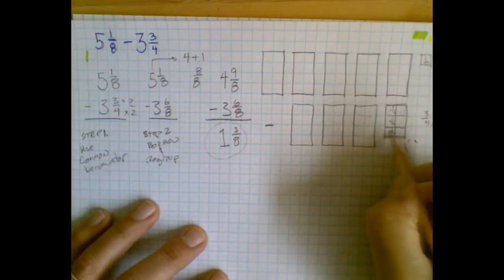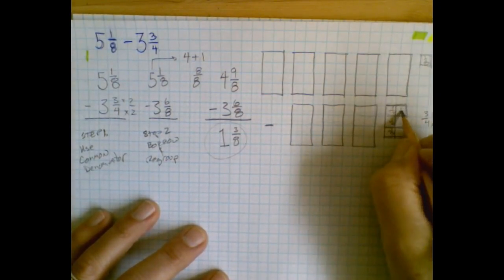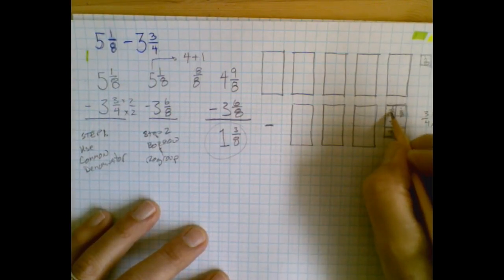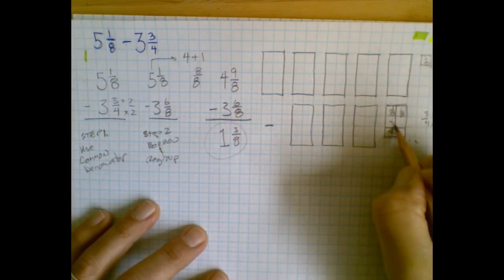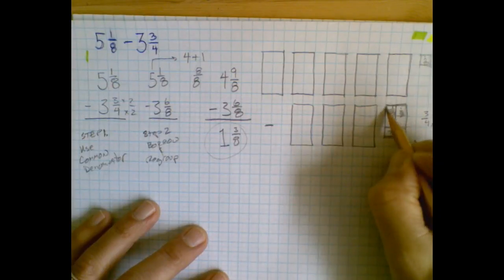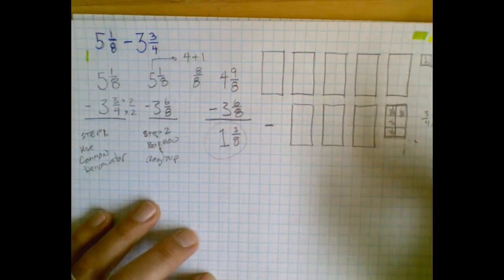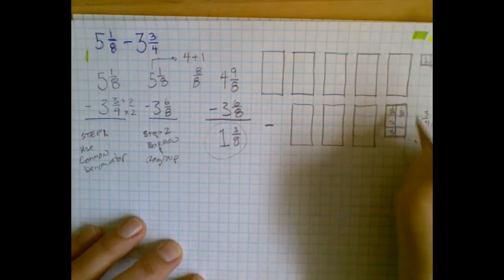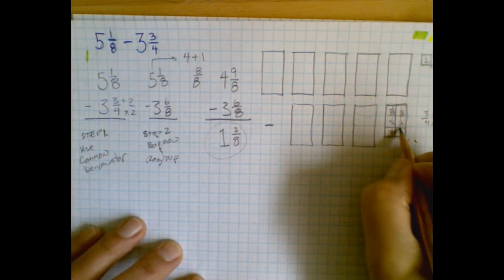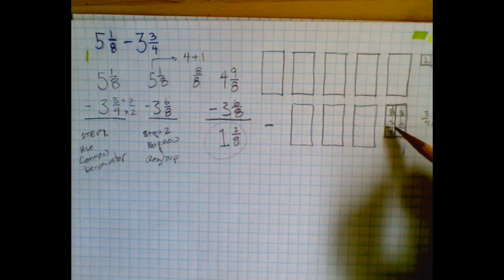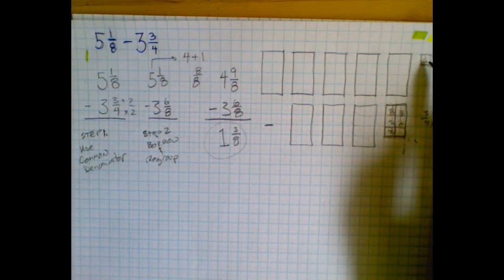1, 2, 3, 4, 5, 6. Each one of these little pieces is 1/8. I won't write them, but each one of these pieces here is 1/8. And so now at least these little pieces match the same size as this piece. Great. I have all my little pieces. But I have a problem now, because I have to take away 6 of these from one of these, and I can't do that.